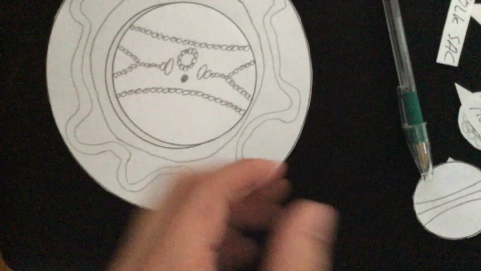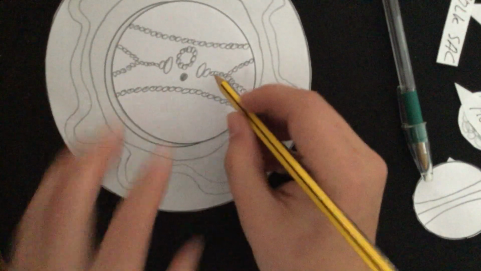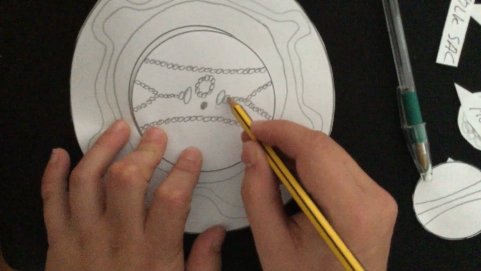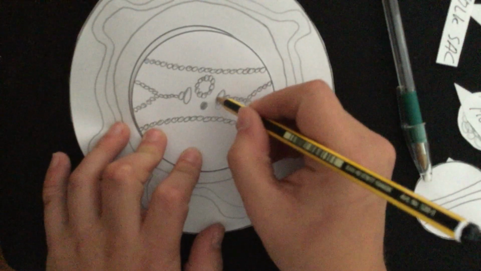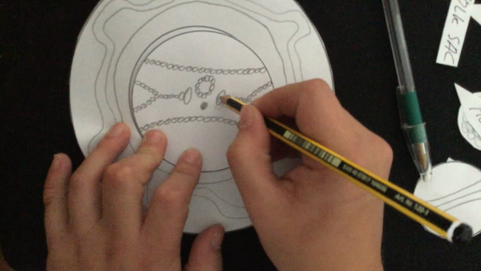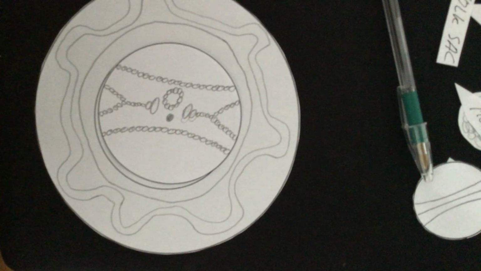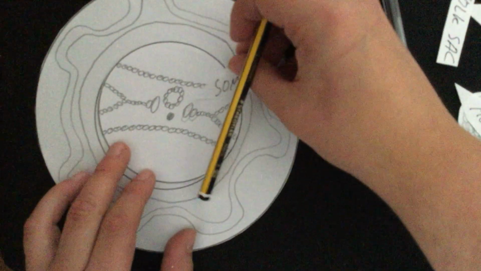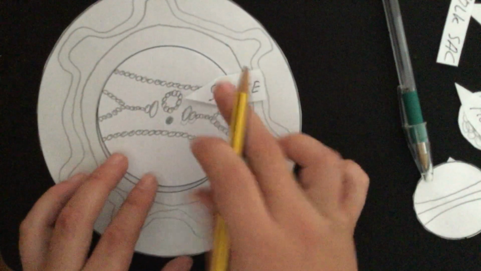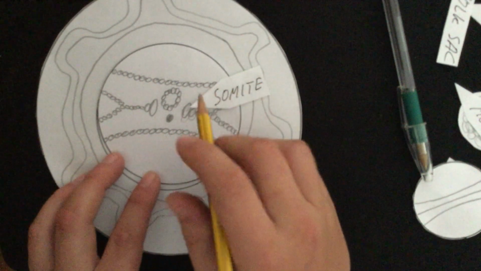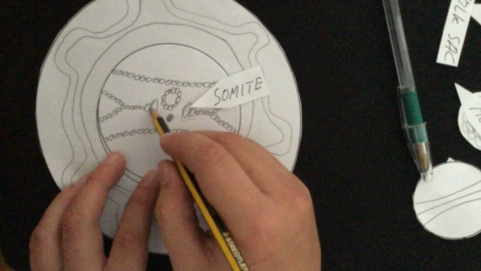Moving on, you end up getting differentiation of that intermediate mesoderm in the middle. So your intermediate mesoderm, which lies roughly here, ends up getting two bits of it differentiating into a slightly different type. The most medial, so the most central bit of intermediate mesoderm, becomes called a somite. And then the next bit along remains called the intermediate mesoderm, separating the somite from the lateral plate.